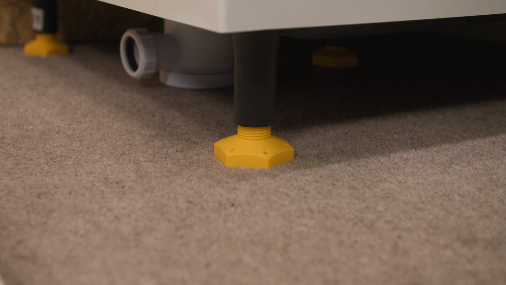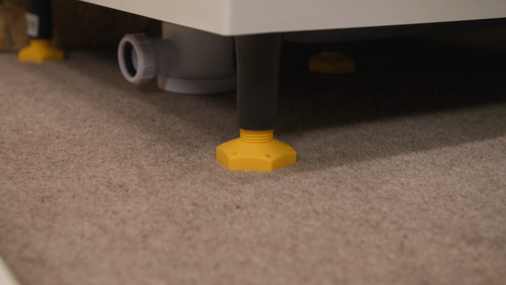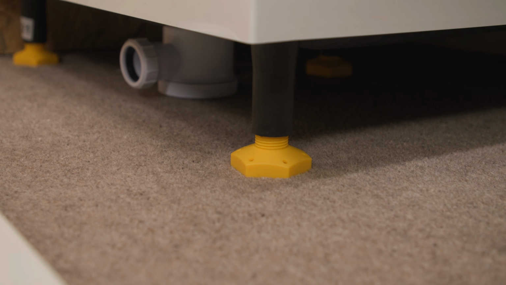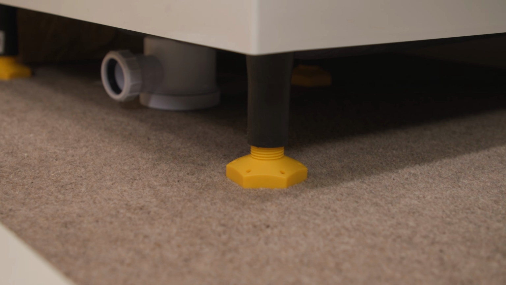The 5 legs that you can see under here are adjustable as well. We've actually got them wound down to pretty much the lowest height, but on this particular type here, you can adjust them at least another 50 mil.